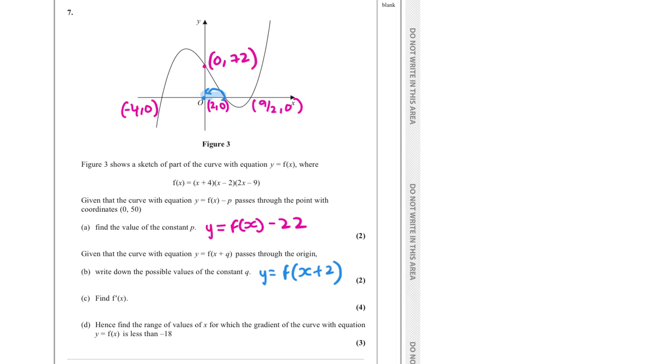Then, it says find f dash of x. So we need to differentiate this. To differentiate it, what do I first need to do? I need to expand it.